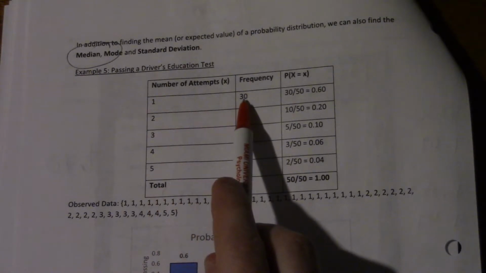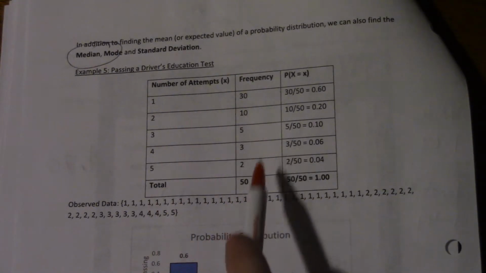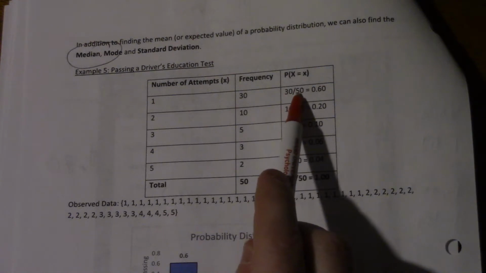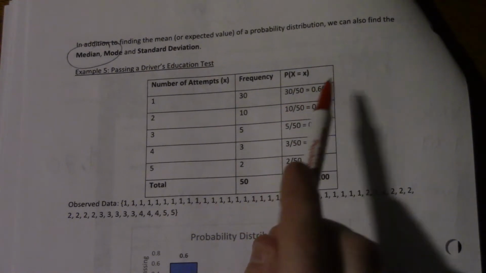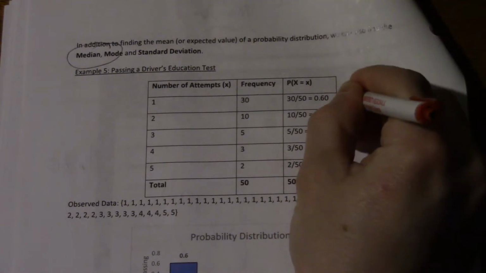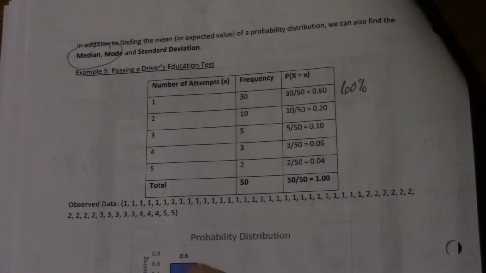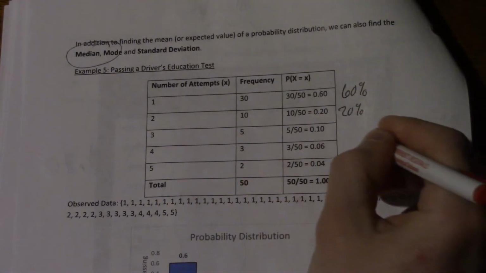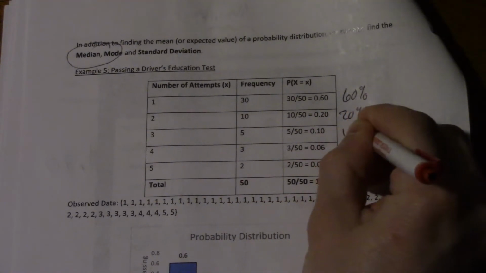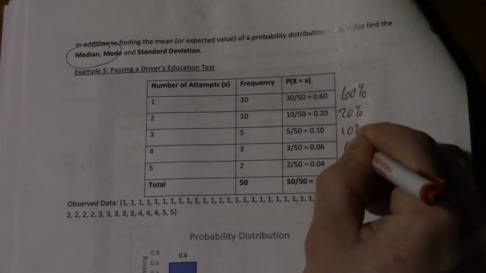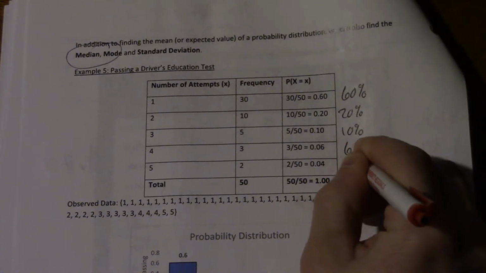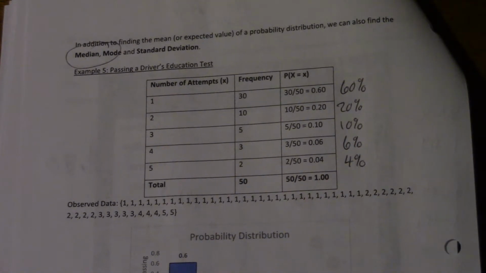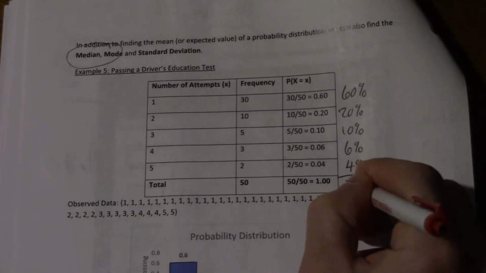Well, 30 of them needed 1 attempt out of the 50, so the probability is 30 over 50, or 0.6. Or if you like percentages, that's 60%. So we have 60%, 20% needed 2 attempts, 10% needed 3, 6% needed 4, and 4% needed 5. And these all add up to 100%.